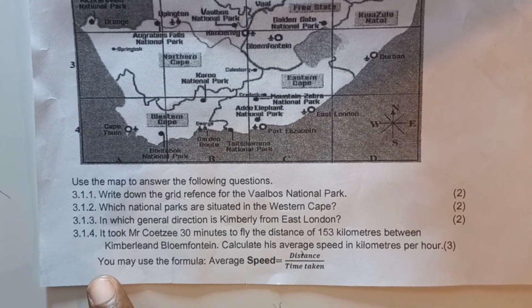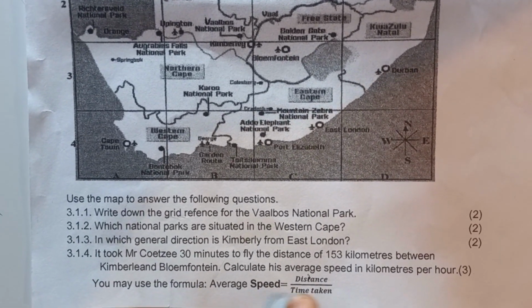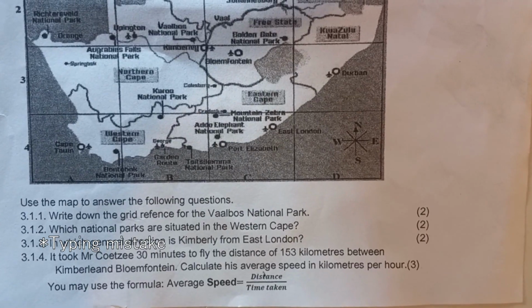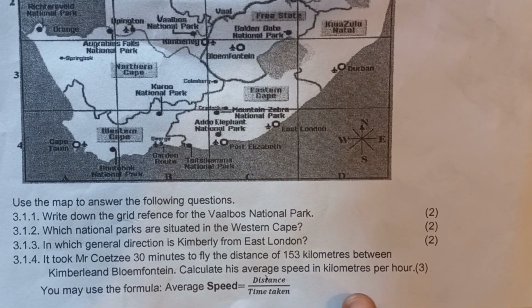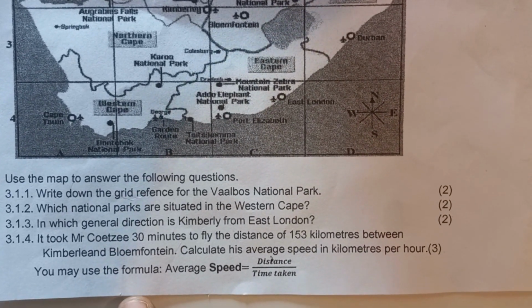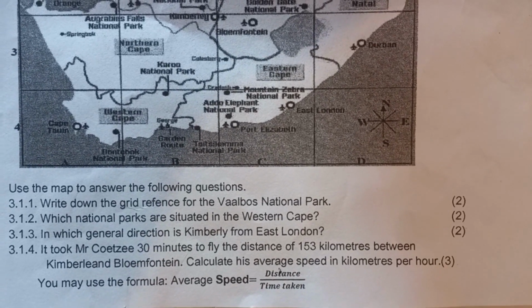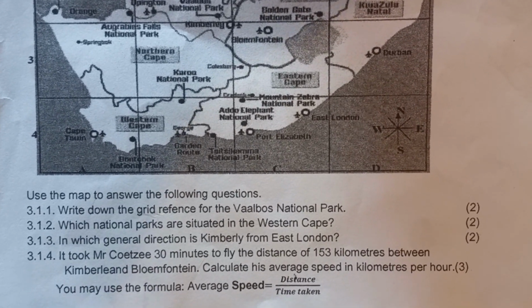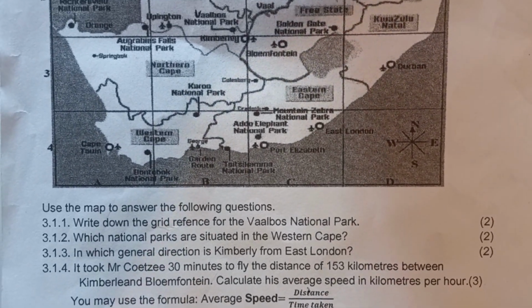Okay, 3.1.4. It took Mr. Kutse 30 minutes to fly the distance of 153 kilometers between Kimberley and Bloemfontein. Calculate his average speed in kilometers per hour. And then they say you may use the formula. Okay, an examiner will not give you a formula that he doesn't want you to use. If they've given you the formula, you have to use that formula. Even though they say you may, they're just being nice. If you don't use that formula, you may lose marks. So you must use the formula.